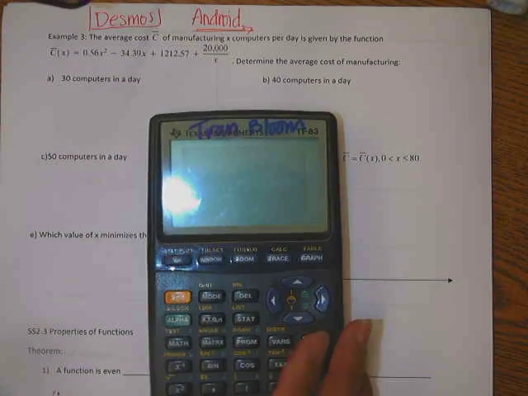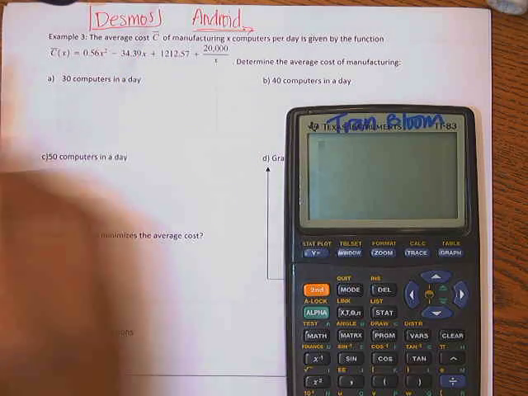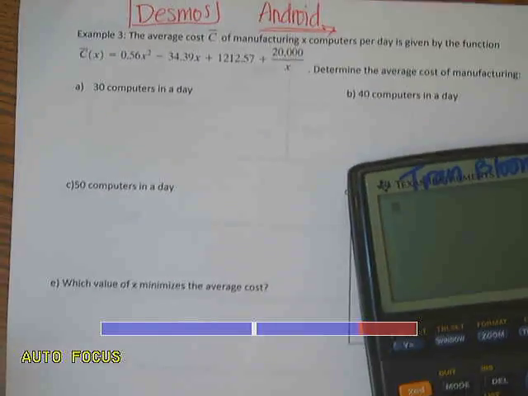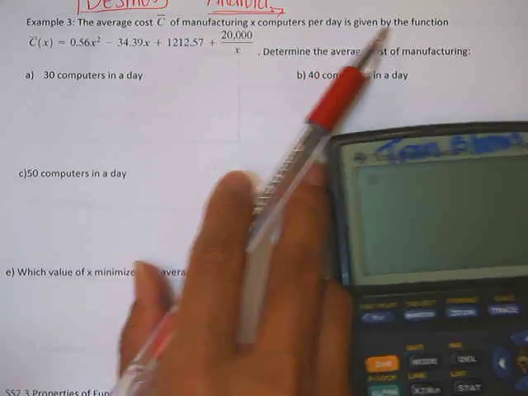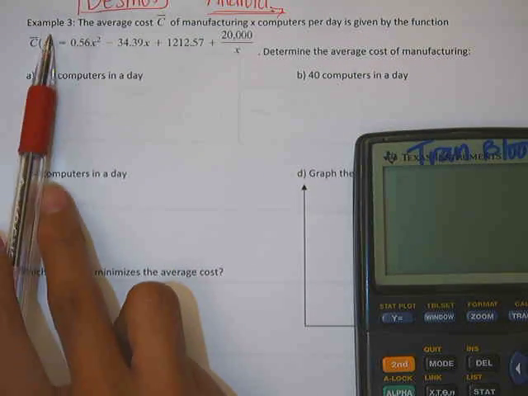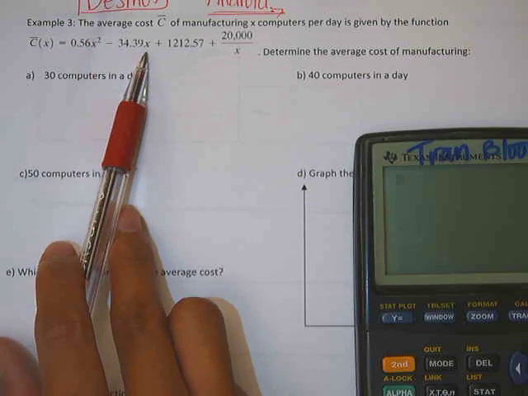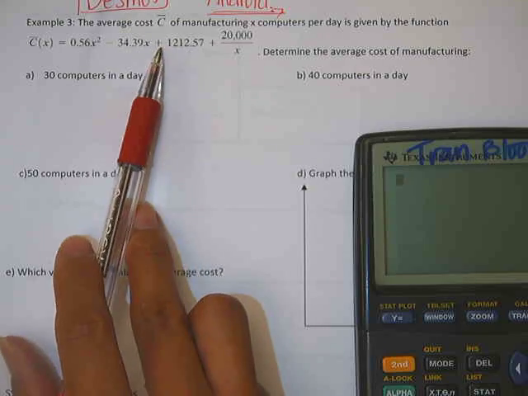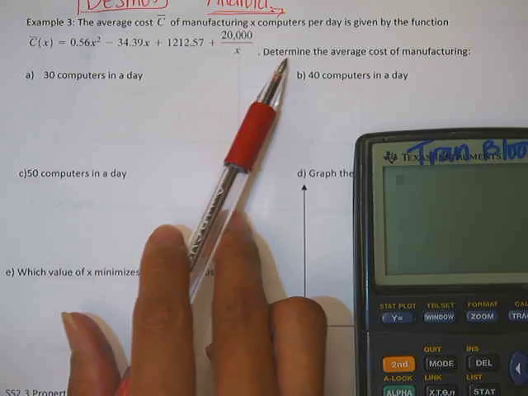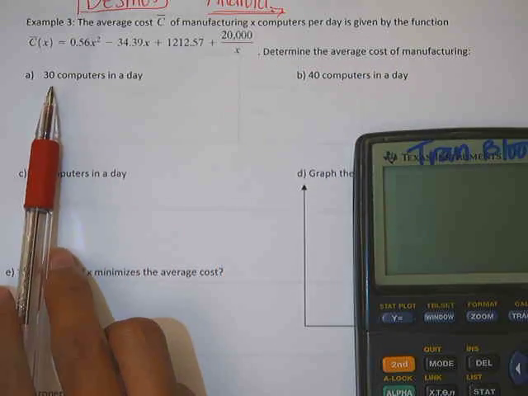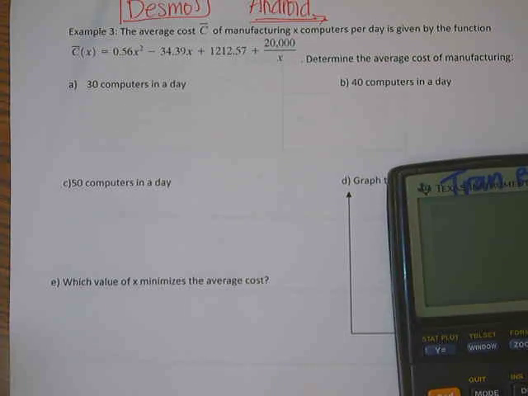All right. So I have a calculator. Here we go. Example 3, the average cost, which is denoted as C with the bar on the top, of manufacturing X computers per day is given by the function average cost of input X equals 0.56X squared minus 34.39X plus 1212.57 plus 20,000 divided by X. Determine the average cost of manufacturing 30 computers in a day. So I'm looking for, what's the cost of producing 30 computers per day on average?